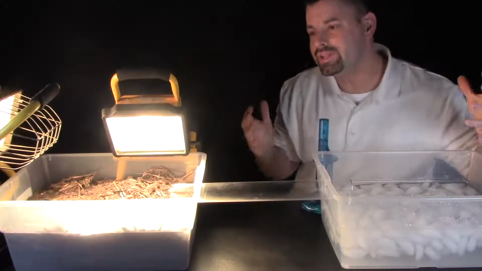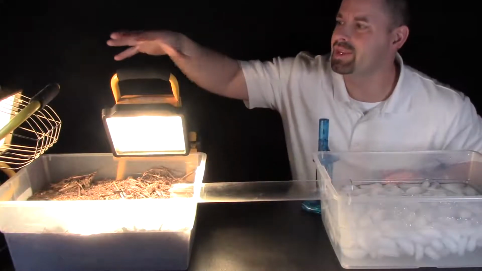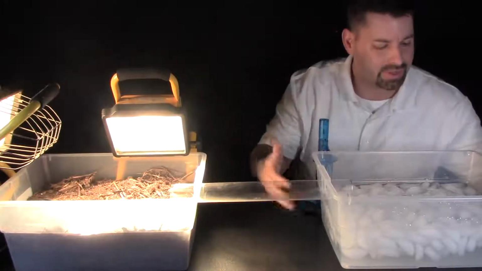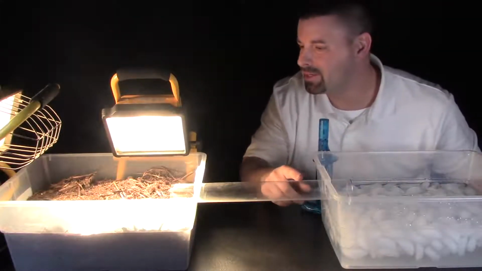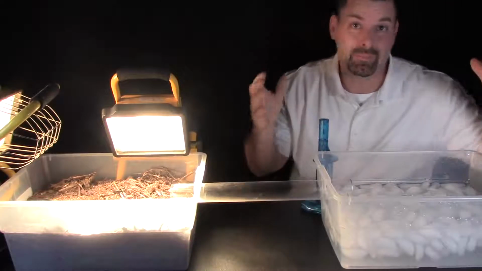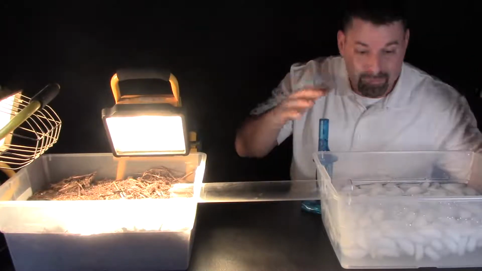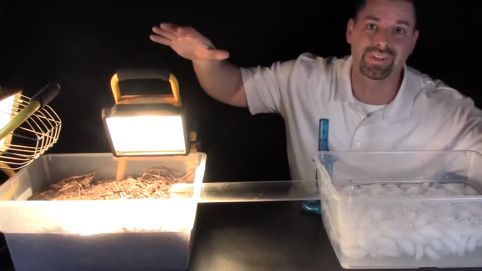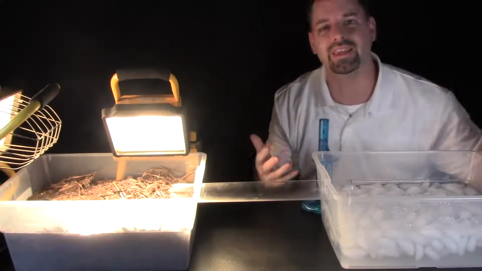So our setup's pretty simple. I have a container of soil that I'm heating up with these hot lights. I have a container of ice water, and I have a nice clear tube connecting the two. And believe it or not, the air is moving between these two containers. I just can't see it because I can't see the air.